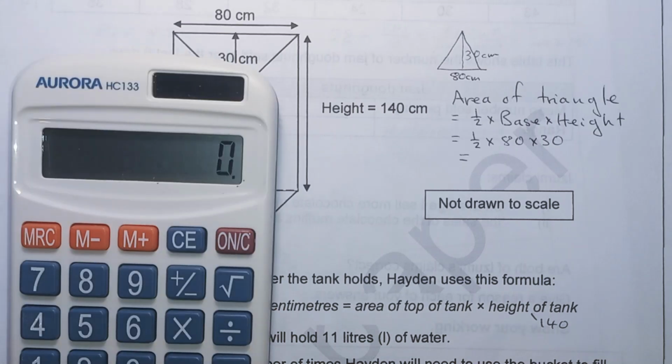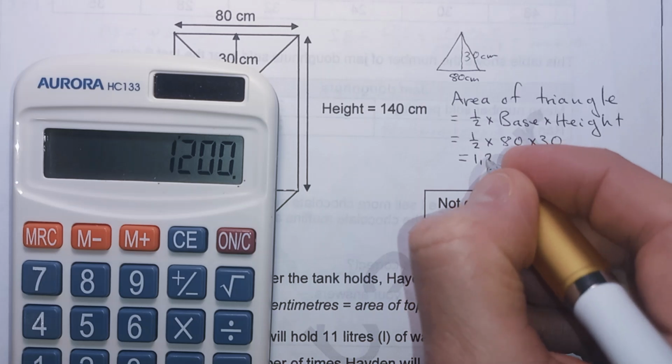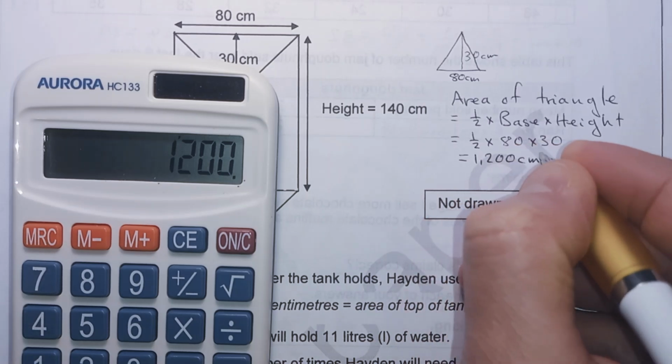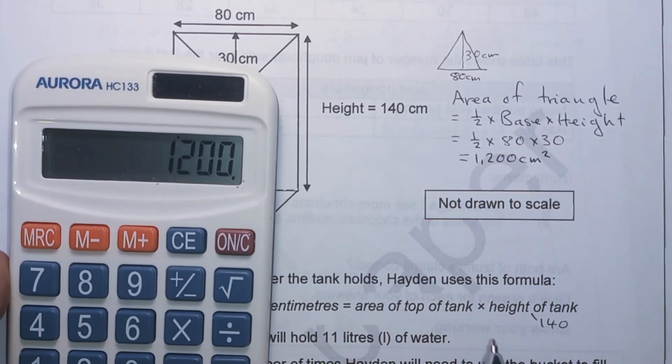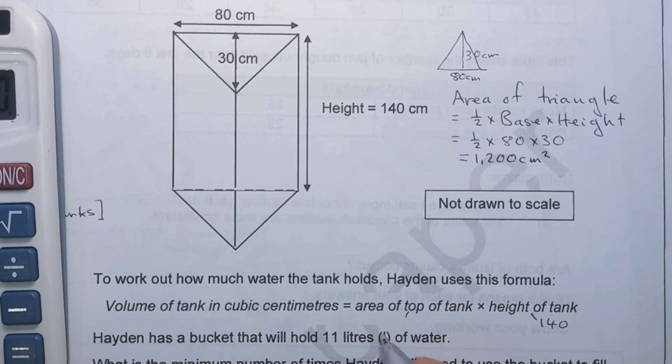So half, we can put it as 1 divided by 2, or we can just put 0.5 times 80 times 30 is 1,200 centimetres squared. Okay, so that's here.